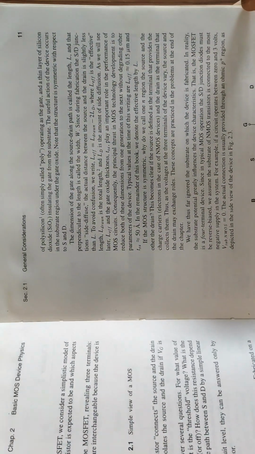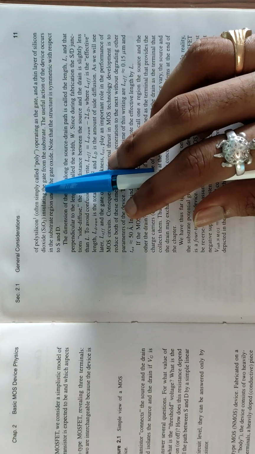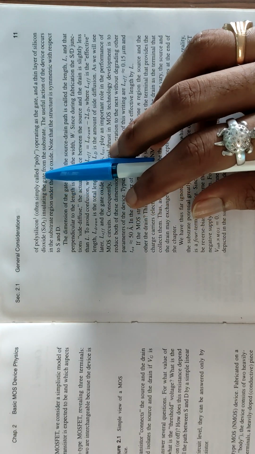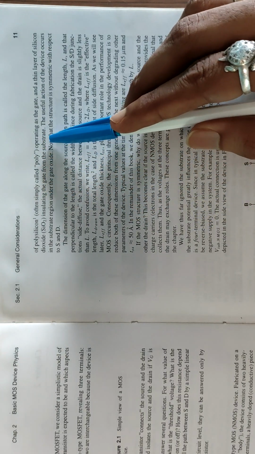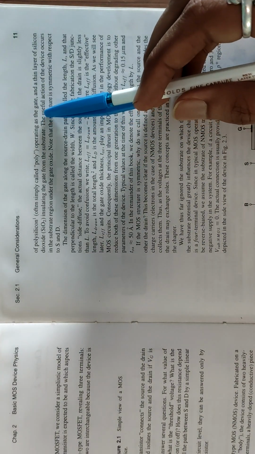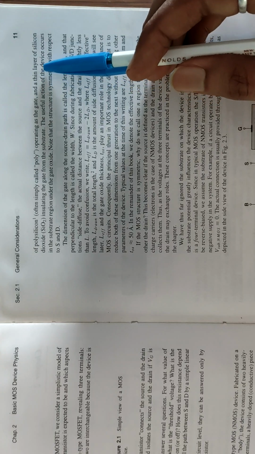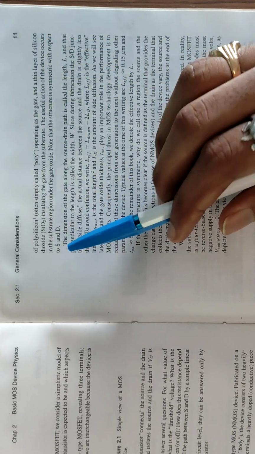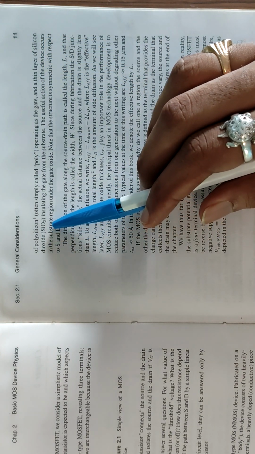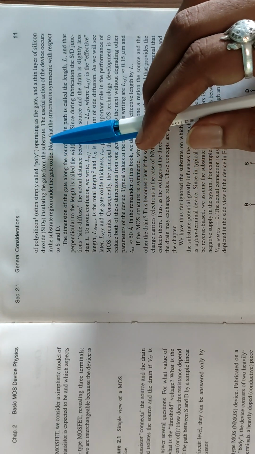Here you can see the figure, the structure of a MOS device, of polysilicon, often simply called poly, operating as the gate, and a thin layer of silicon dioxide, SiO2, insulating the gate from the substrate.